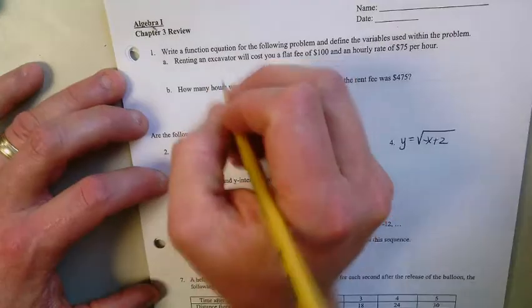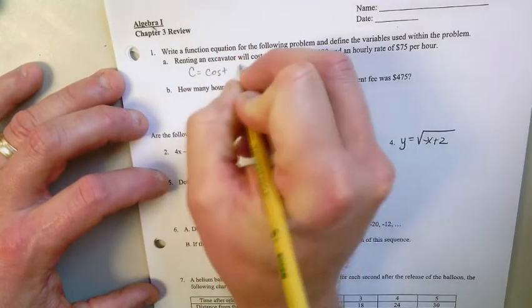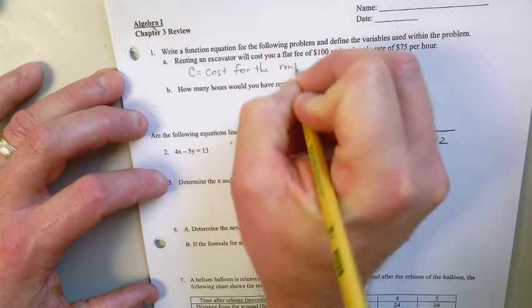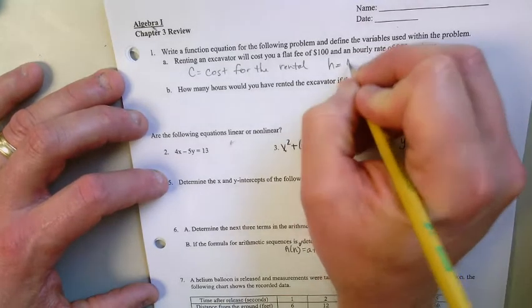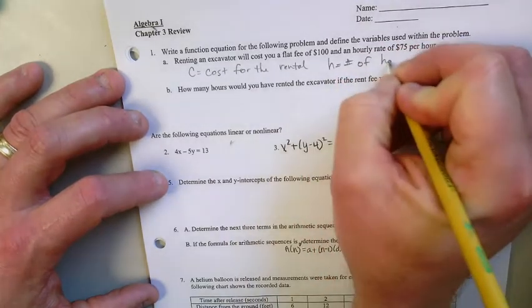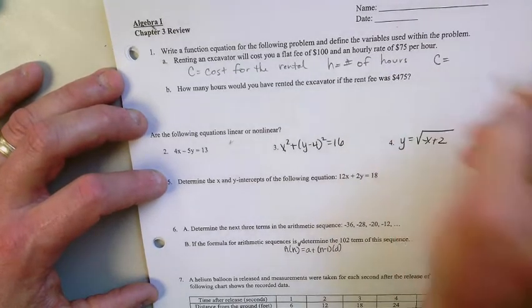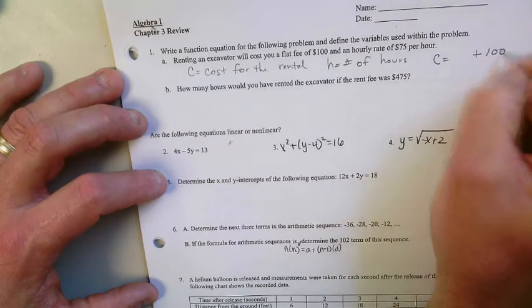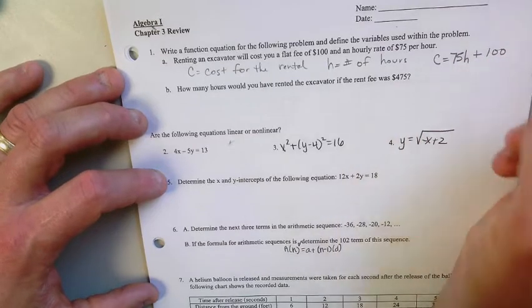So if I go ahead and do this, I'm going to put down C as the cost for the rental. And I'll put down H is the number of hours. Okay, so from there, my cost for renting this excavator, my starting point is going to be $100, okay? And then it's $75 per hour.